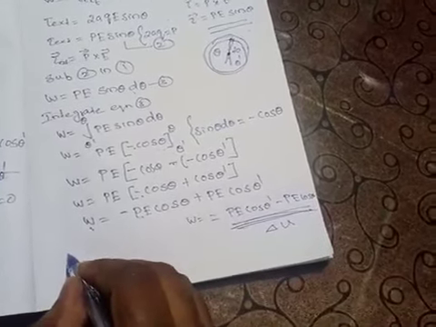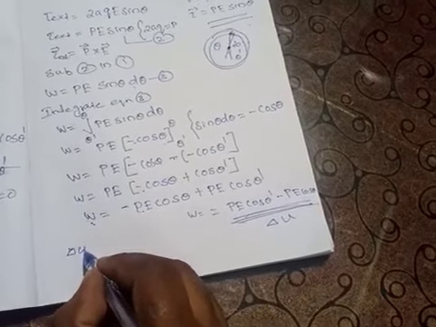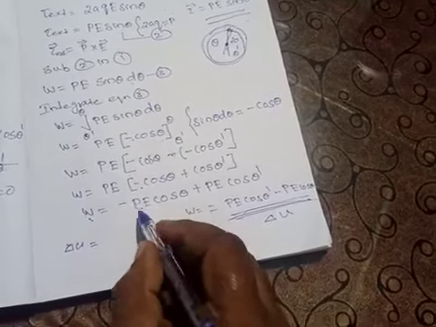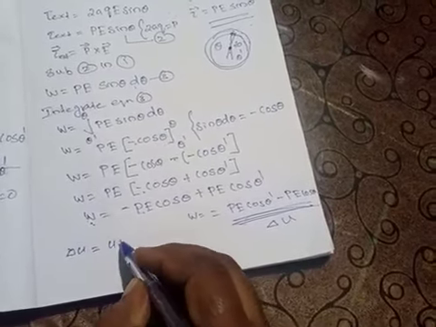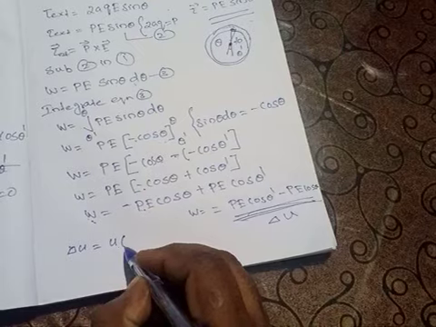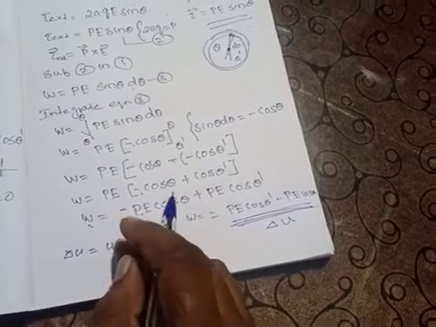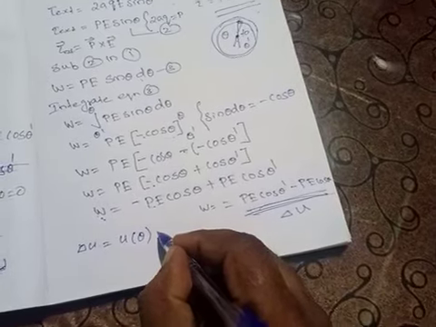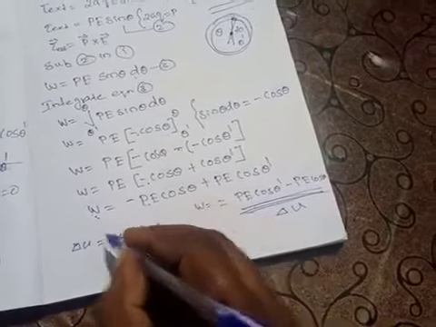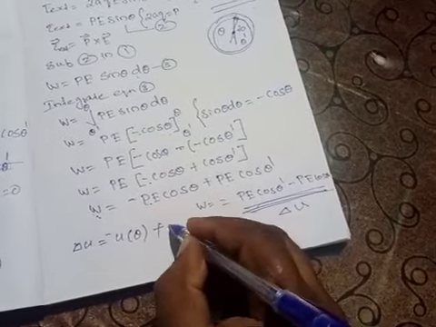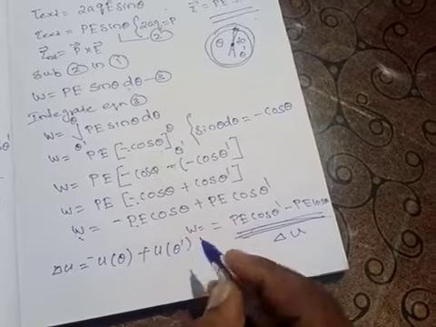So work done is equal to the change in potential energy, delta U. Instead of minus P cos theta you can write U theta, and plus P cos theta dash you can write U theta dash.